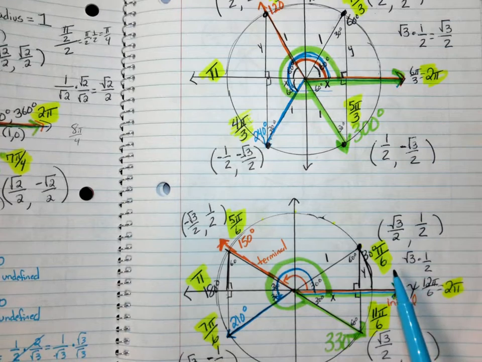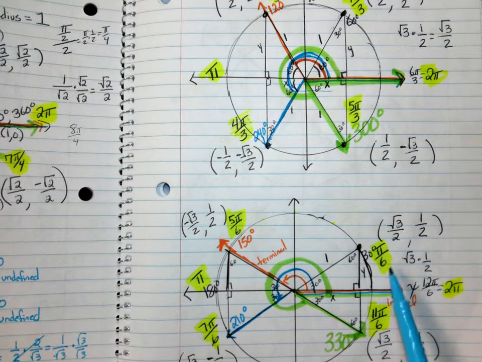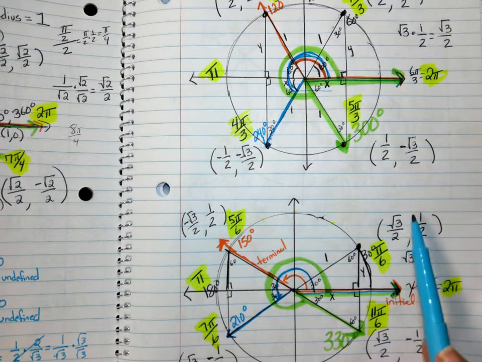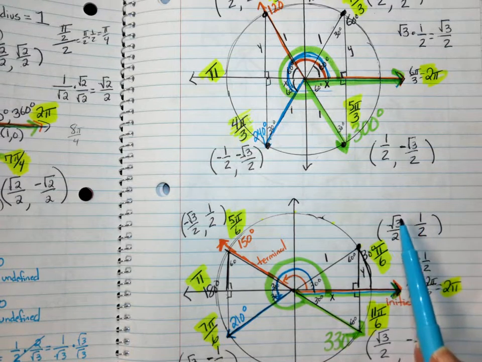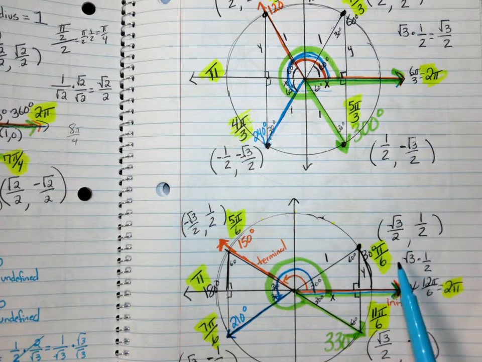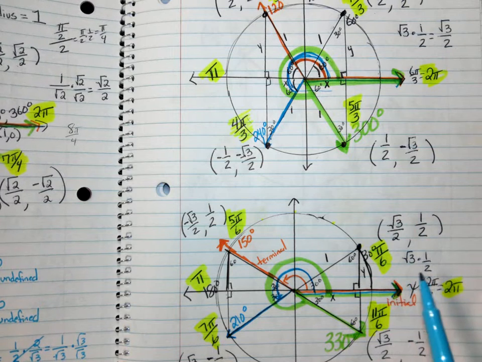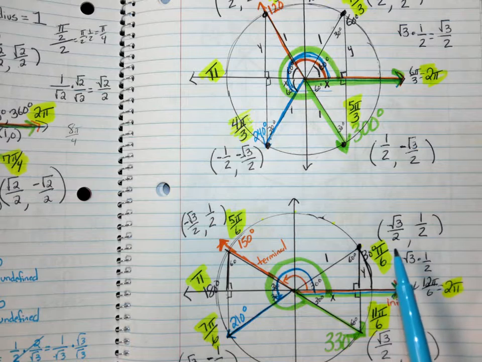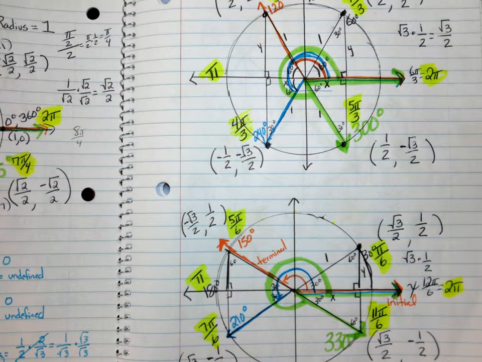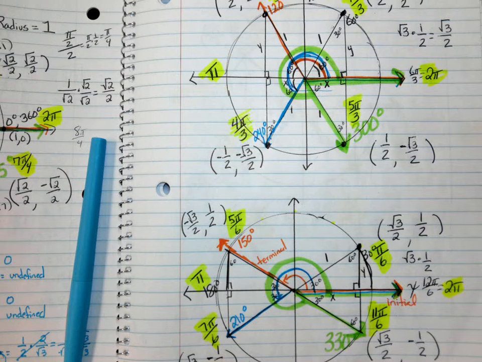What's the secant of pi over 6? Well, if the cosine is square root of 3 over 2, then the secant is going to be 2 over the square root of 3, and then we'd have to rationalize the denominator. So remember your reciprocals. Alright, so maybe that information will help you a little bit. We're going to do one more round of Look It.